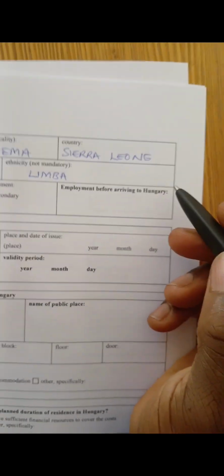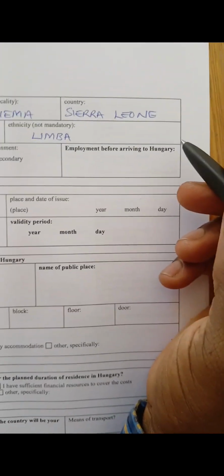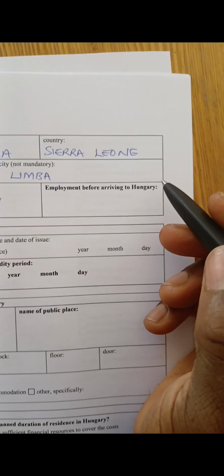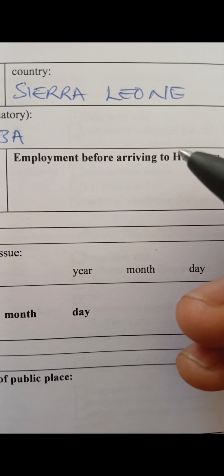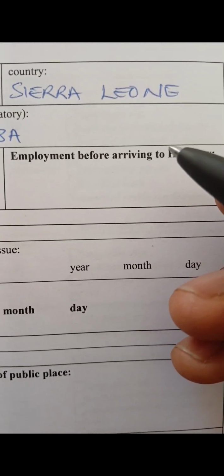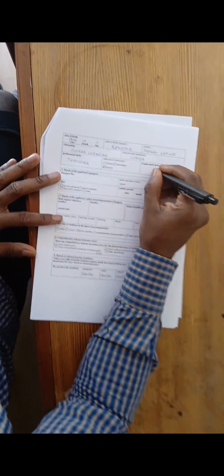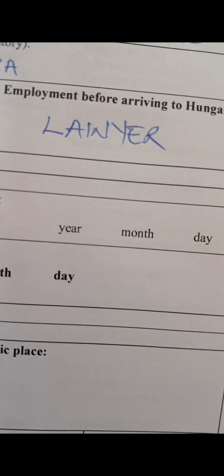And employment before arriving in Hungary. Let's say you were employed in an office. You have a job that you are doing. You can provide it here. For those of you that are coming for bachelor, maybe you were not employed, just say you were a student. That was your employment. For me, let's say I was a lawyer. Okay, that's it.